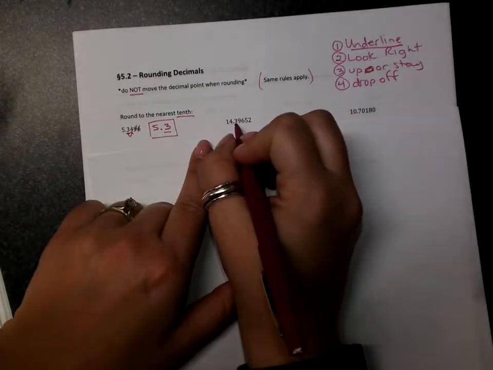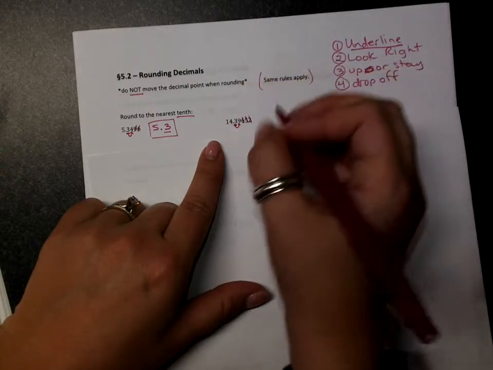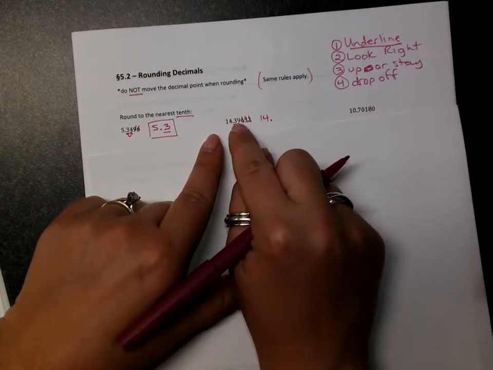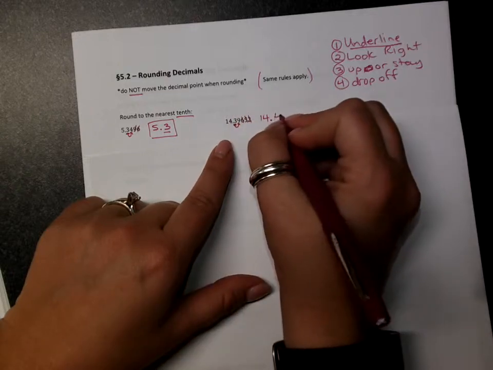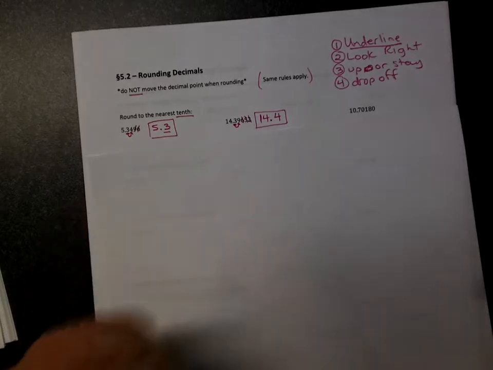Again, the tenths place is all we care about, so I look exactly at the 9. I ignore all of those. It's going to be 14 point. The 9 tells me to round the 3 up, so it'll be 14.4. And I don't have to write anything else. Just done.